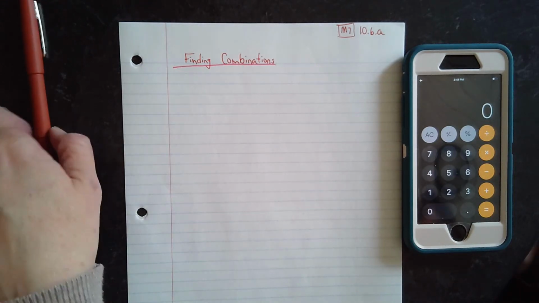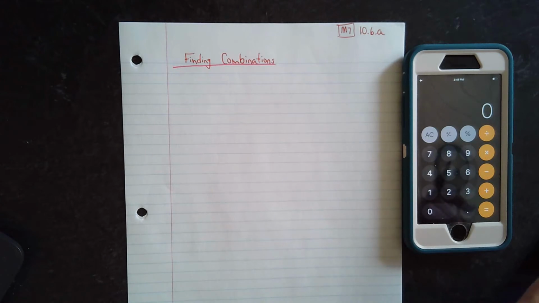All right, we are talking today about finding combinations. So in our last lesson, we were talking about finding permutations, which was finding the different ways you can group things together. It was an arrangement of objects, and when you made that arrangement, the order was important.